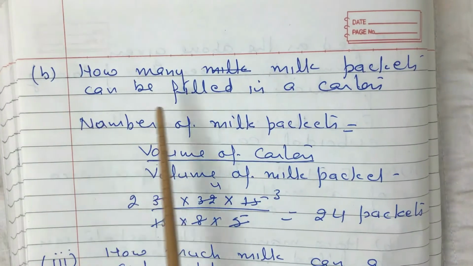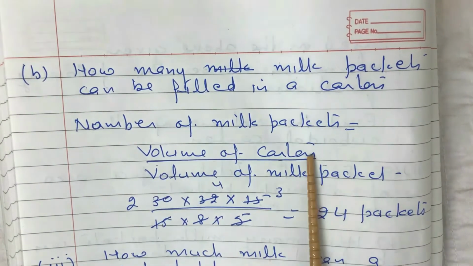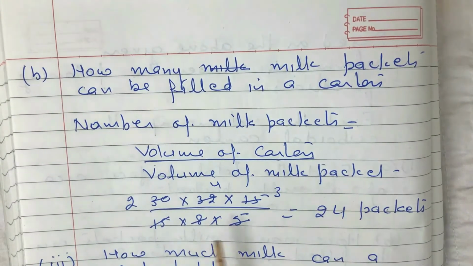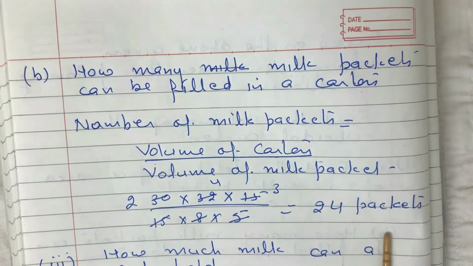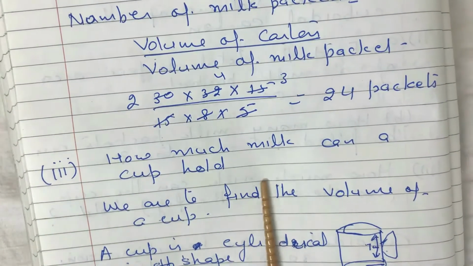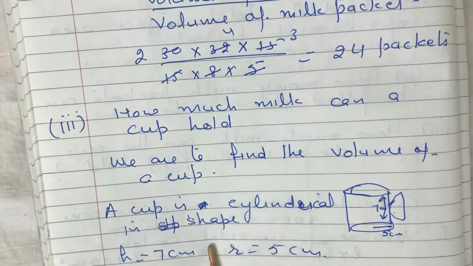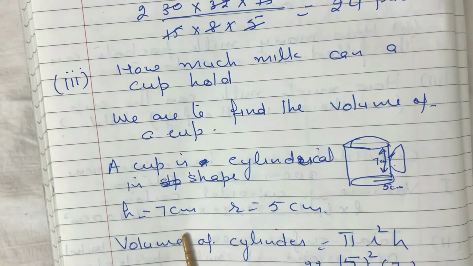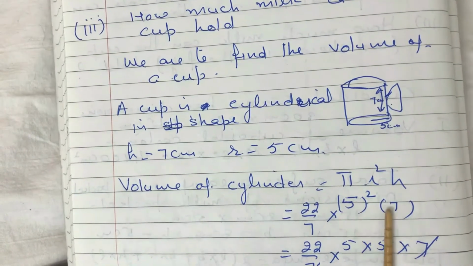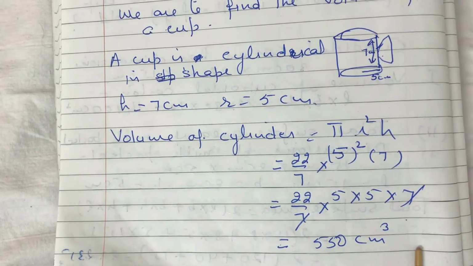Its B part is how many milk packets can be filled in a carton. Number of milk packets is volume of a carton upon volume of milk packet. That will come out to be 24 packets. And third is how much milk can a cup hold. We are to find the volume of a cup. A cup is cylindrical in shape. Here h is 7 cm and r is 5 cm. Volume of a cylinder we know pi r square h. Substitute the values. You will get 550 centimeter cube.